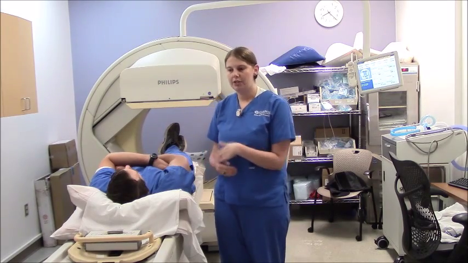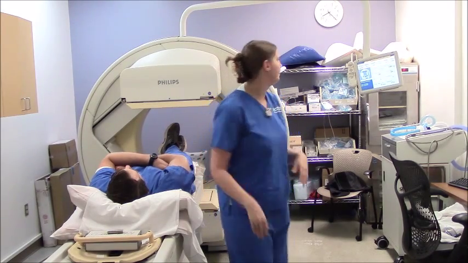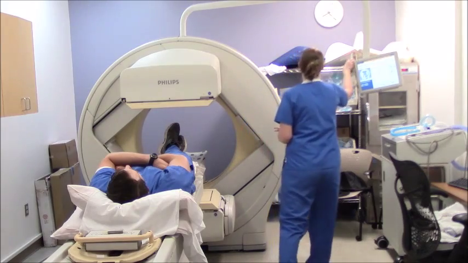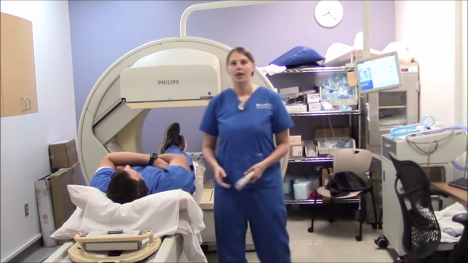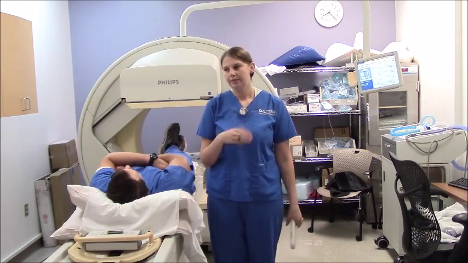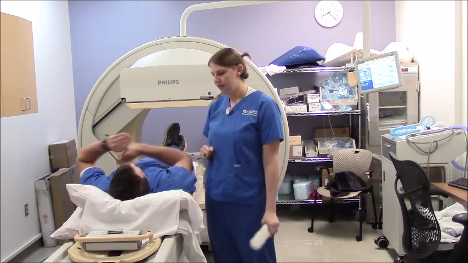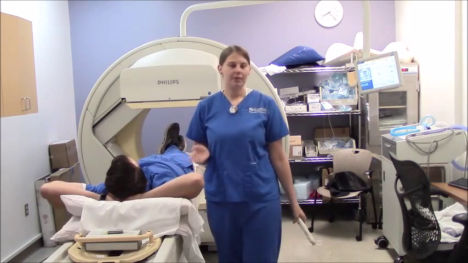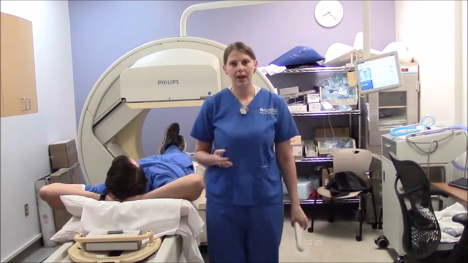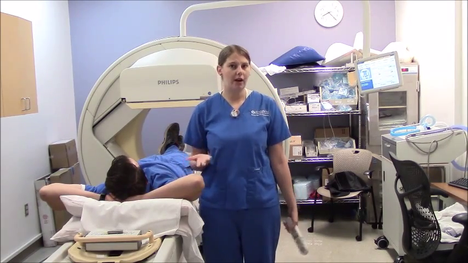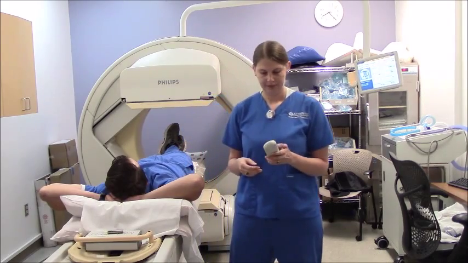After the patient is injected, you can move right into the imaging portion of the test. To get a good view of the lungs, you will want the patient's arms out of the way. Will you please raise your arms? Get them in a position where it will be comfortable for them to hold their arms like this for about 15 minutes.